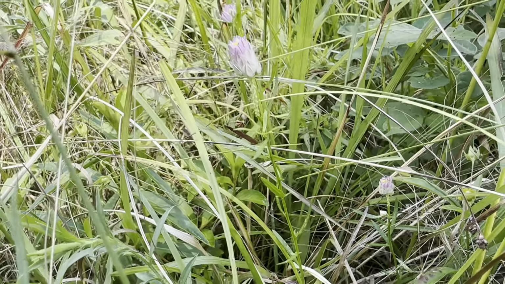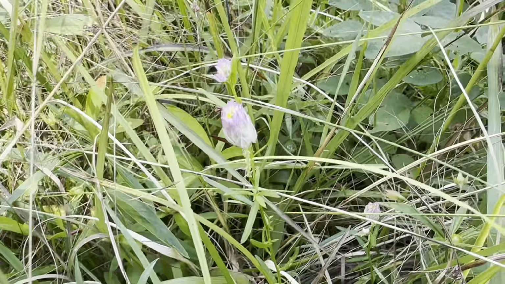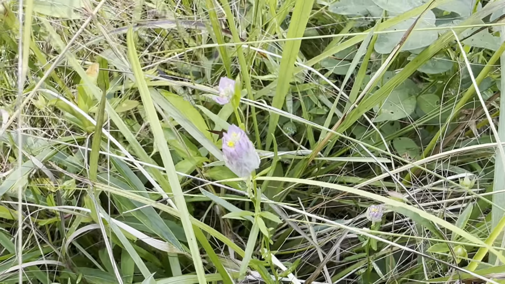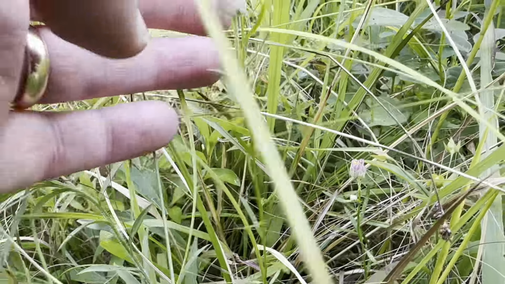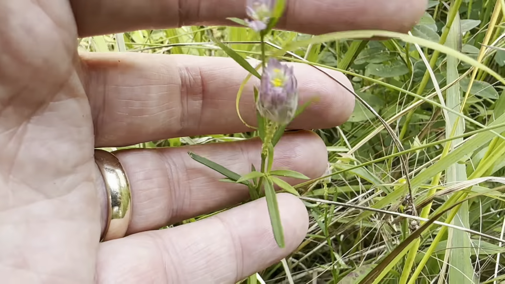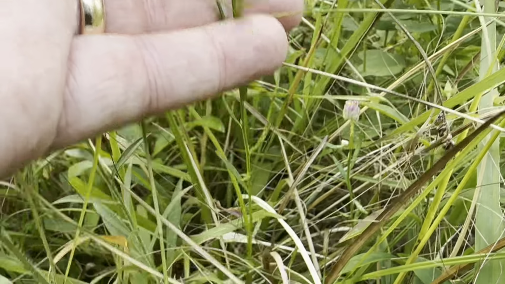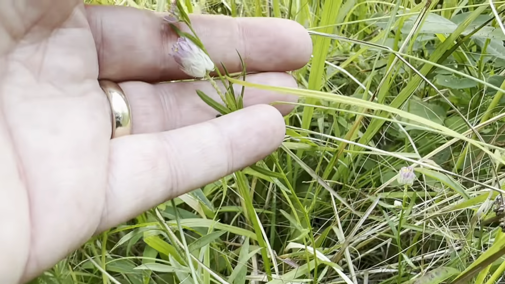Another purple flower caught my attention. I think it's called milkwort. At least there are several different varieties of it, but yeah, just a little purple flower, yellow in the middle there. It's pretty.